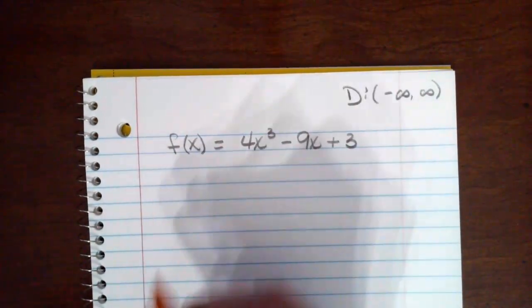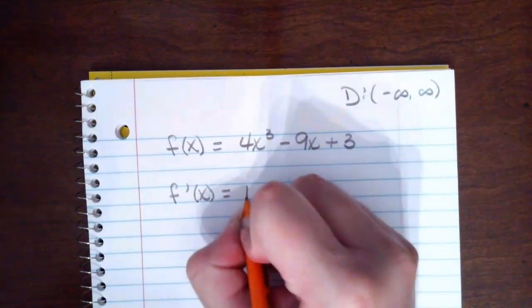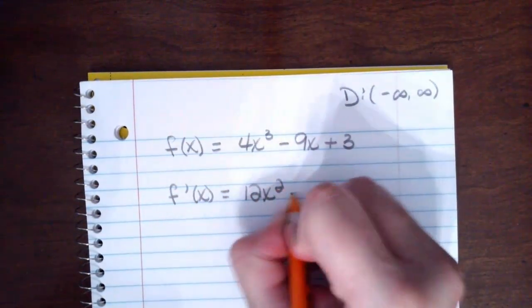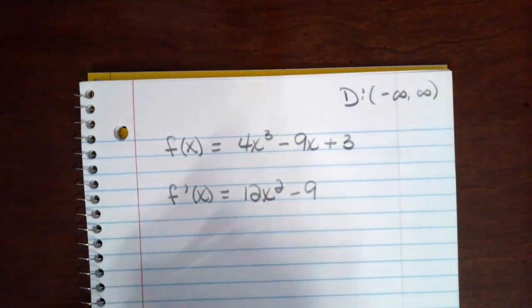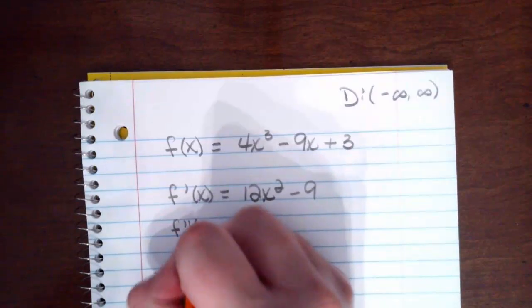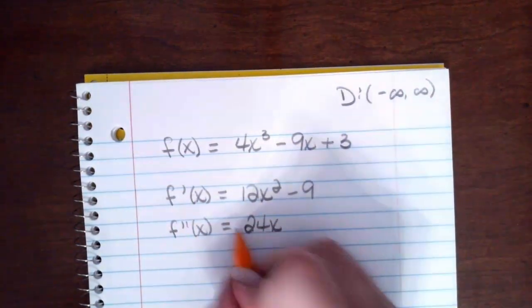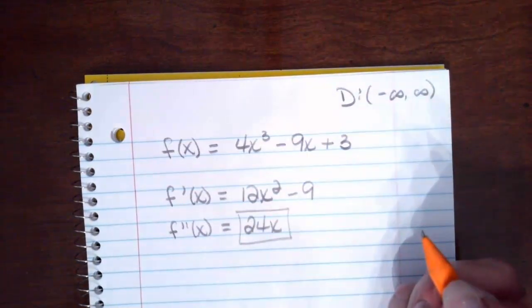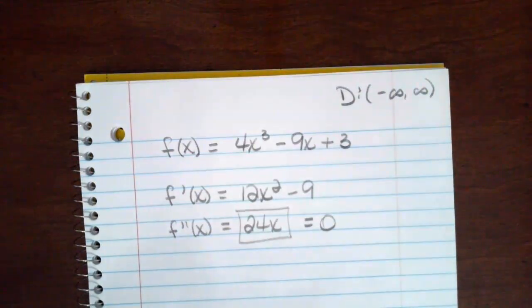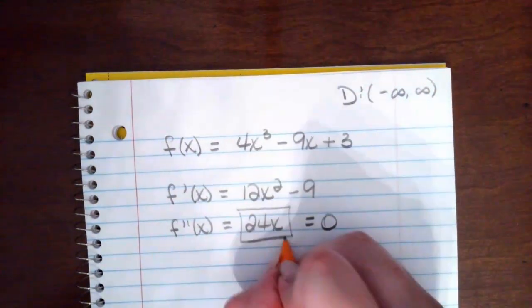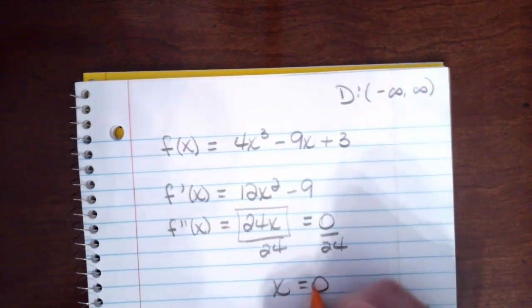That is 2 derivatives. So I have my first derivative is 12x squared minus 9. My second derivative is 24x. So that's where my test points are going to go. And that's supposed to be equal to 0. So divide both sides by 24. And we get x equals 0.